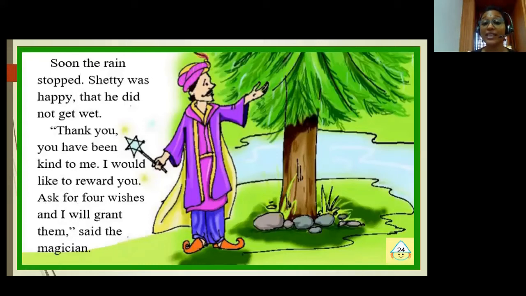So just as the rain had started suddenly, the rain also stopped suddenly and Shetty was very happy. Why was the magician happy, children? He was happy because he did not get wet at all. He was protected from the rain by the fir tree. As the fir tree had protected him from the rain, he wanted to thank it. He expresses his gratitude to the tree by saying thank you for being kind to him and protecting him from the rain. In return for the fir tree's help, the magician wanted to give him some reward.